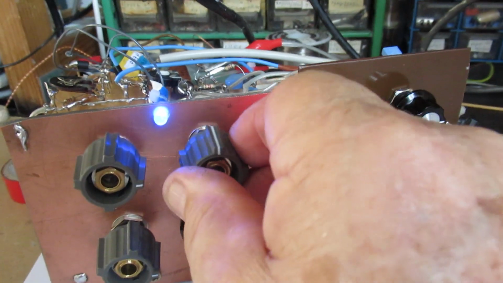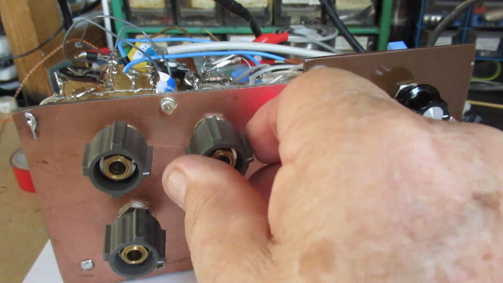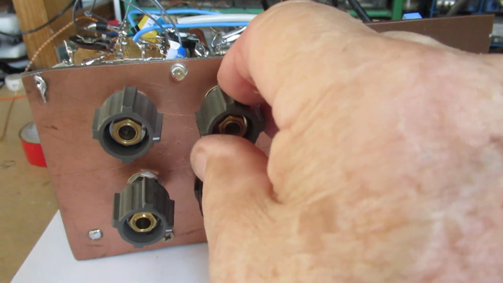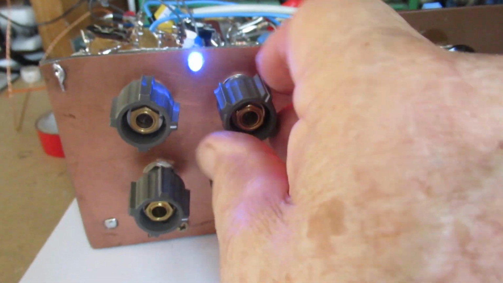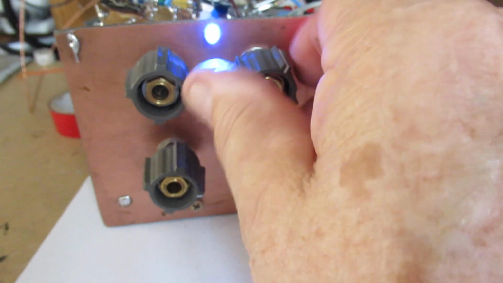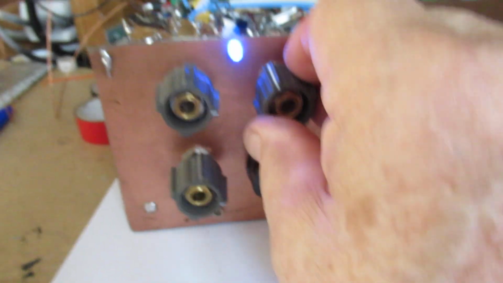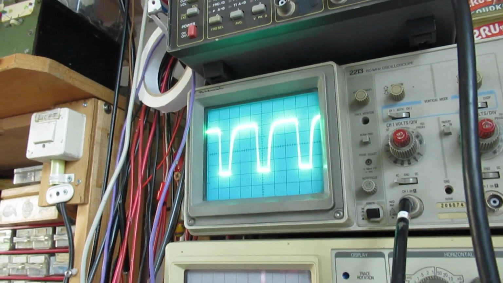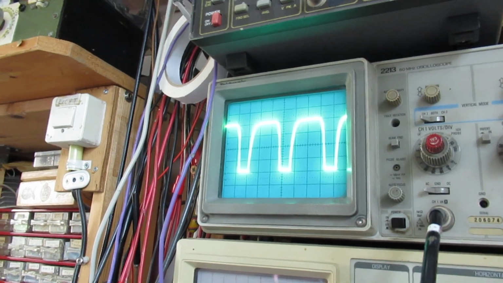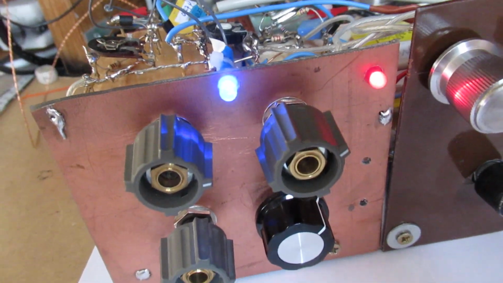So when I turn the knobs, at some moments the oscillation will stop. Let me show it. So here it stops, and now the blue LED is off. And here it is, the oscillation is there again, etc., and the blue LED is on.